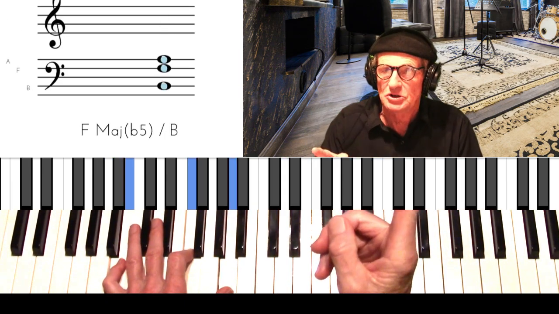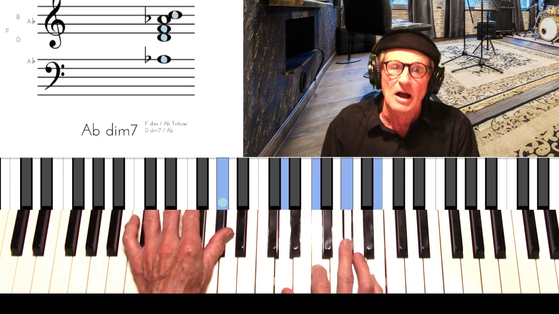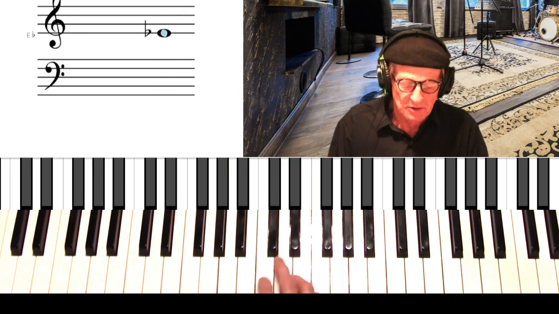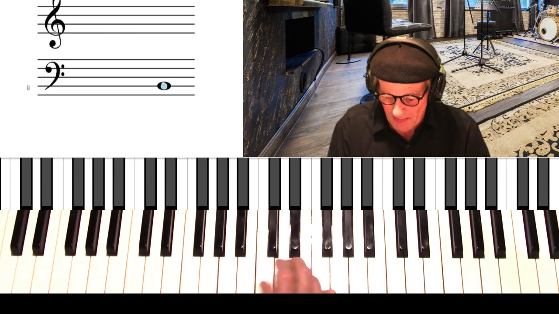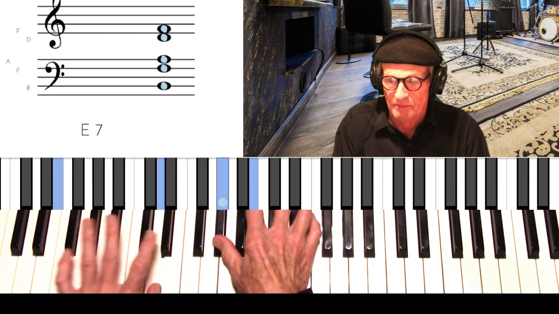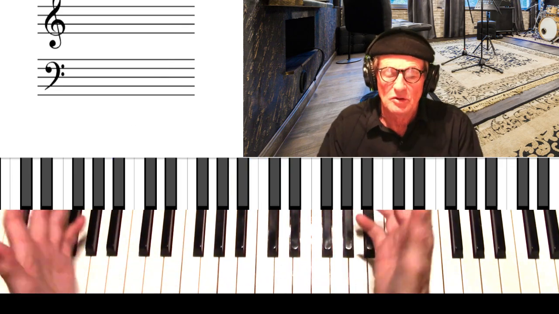You want half diminished because you're going into a minor chord, so its scale is going to have that note in it. I'm sorry, going to have that flat 5 in there, taking you to the minor.